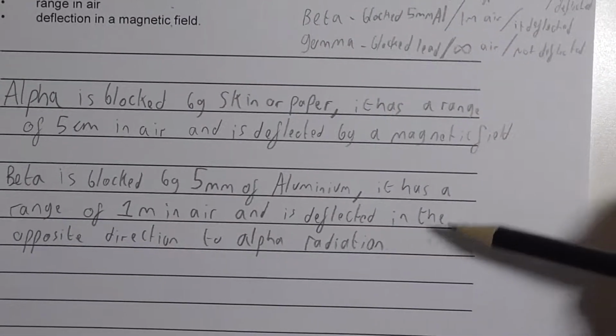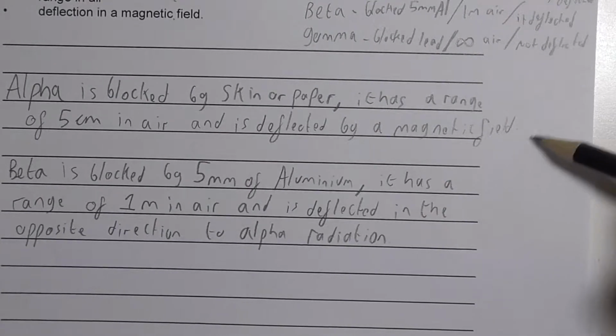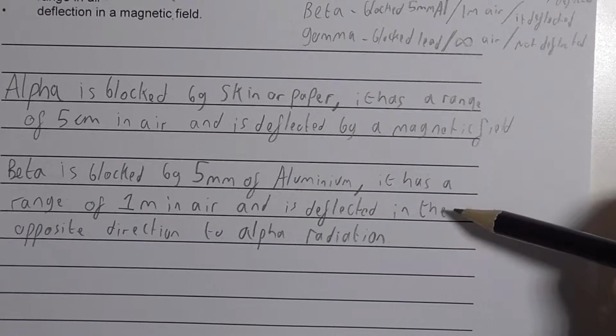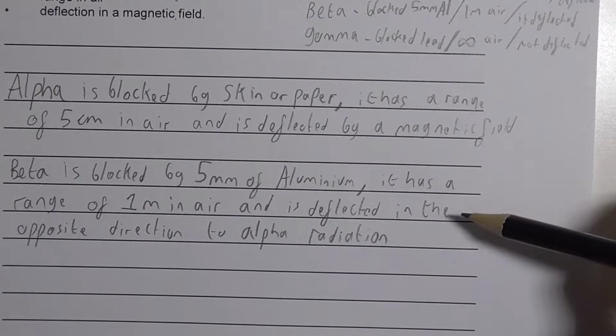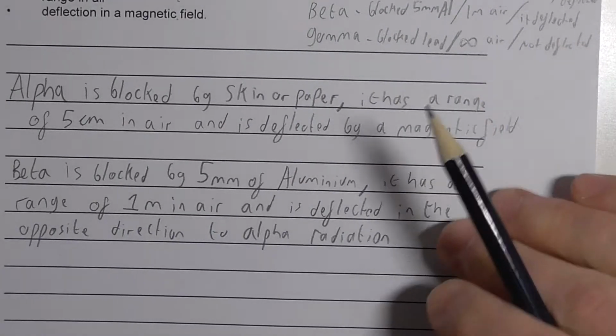So when it comes to magnetic deflection, alpha will go one way, and beta, because it is the opposite charge, will go the other way. Beta will also deflect much quicker because it has a lower mass.